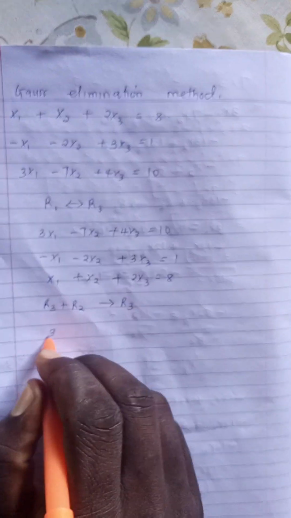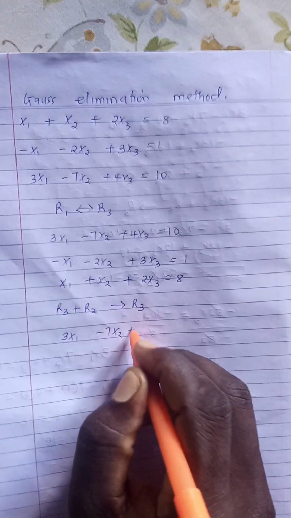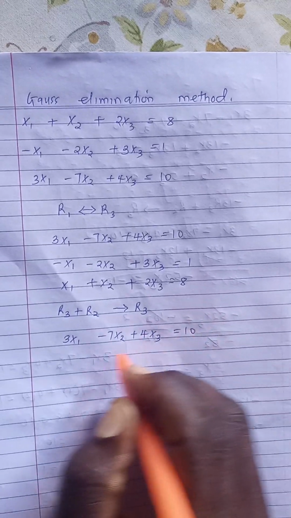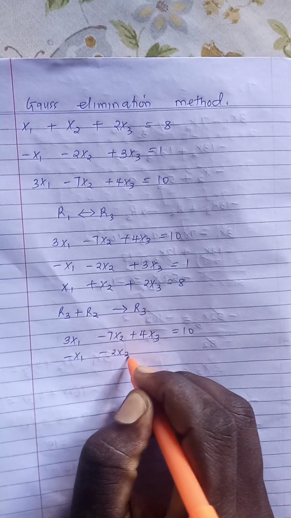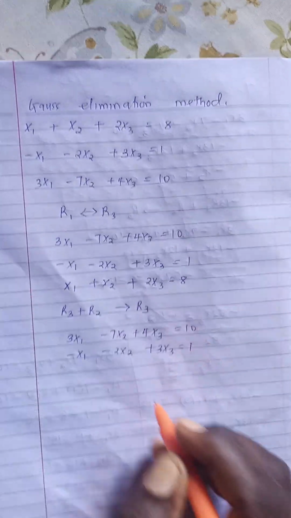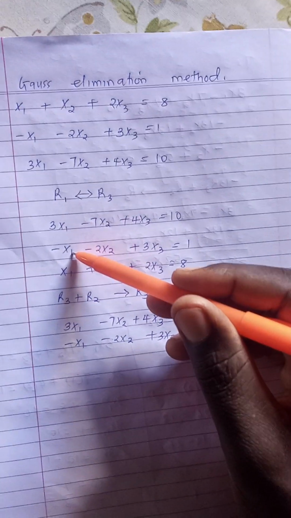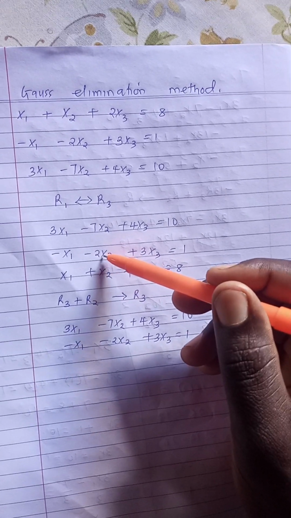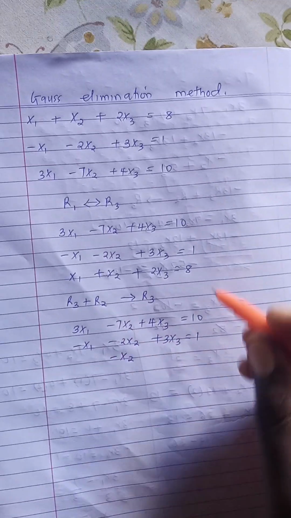So I will have 3x1 minus 7x2 plus 4x3 is equals to 10. Then I have negative x1 minus 2x2 plus 3x3 is equals to 1. Then x1 plus negative x1 will be 0. x2 plus negative 2x2 will be negative x2.